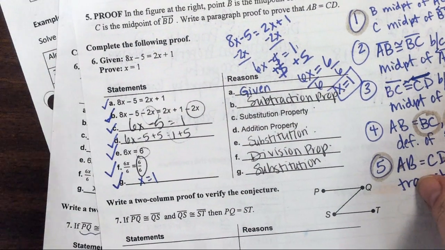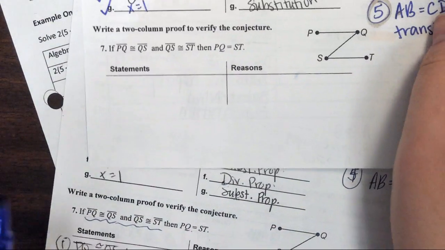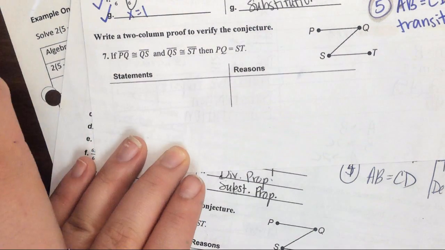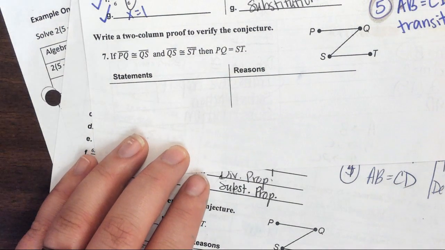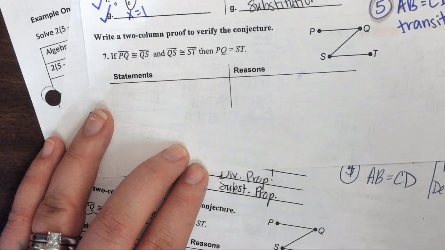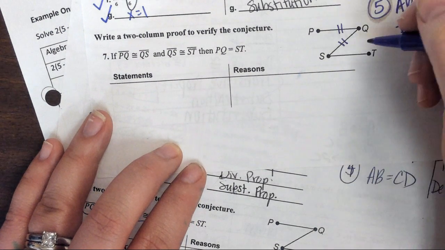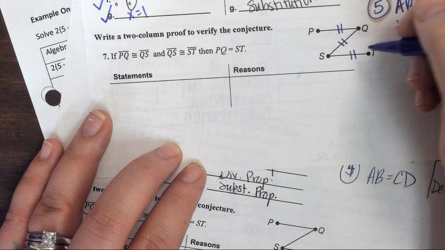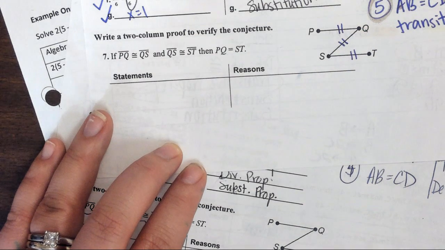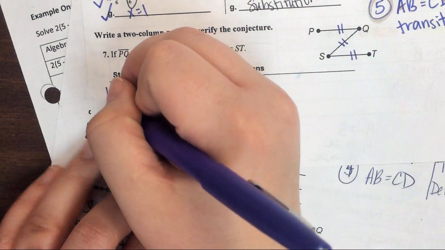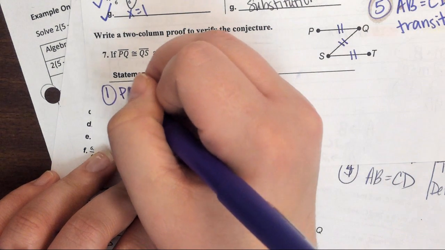Okay, and the very last one on the worksheet says click to verify the conjecture. If PQ is congruent to QS and QS is congruent to ST, then PQ equals ST. Well, we see their dashes match, so it probably makes sense. First step's the given.